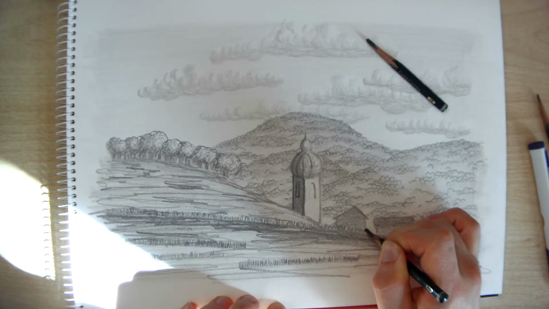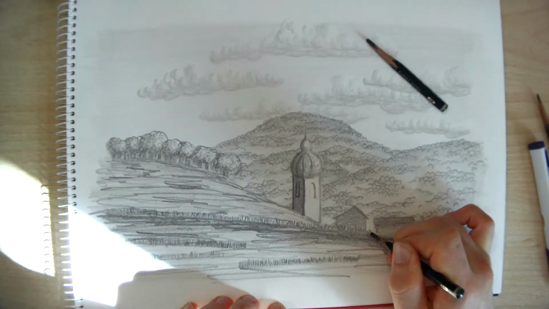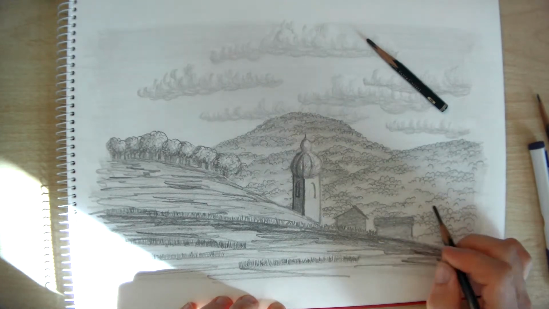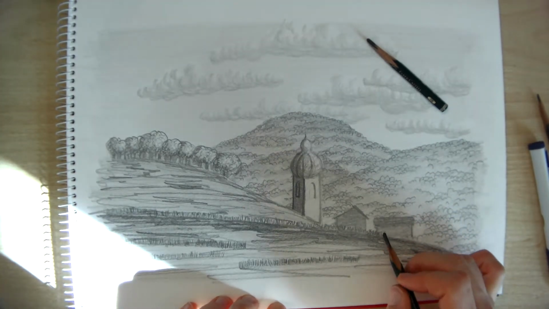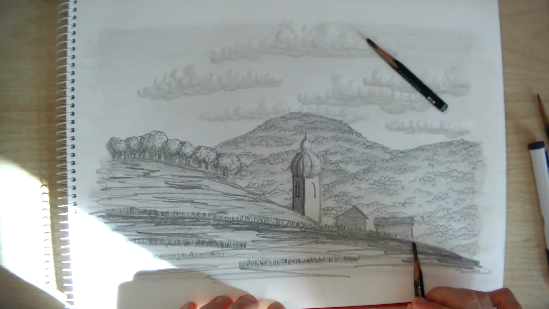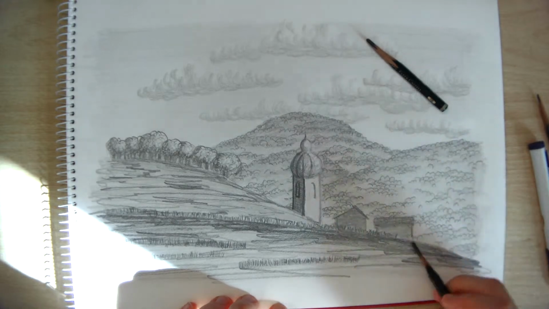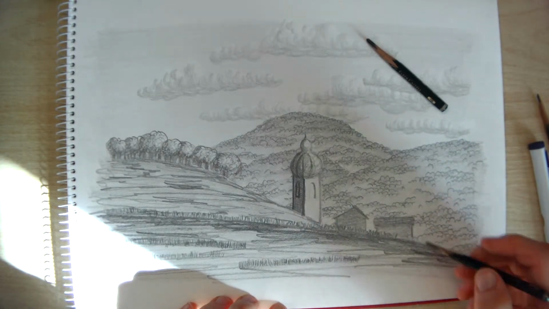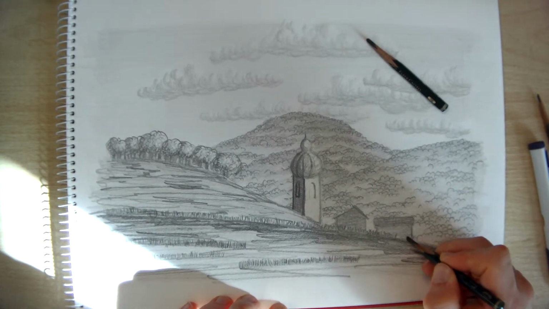And this is a nice way to close any gaps between the foreground and the midground, or between any type of layer. Right here you can see that this outline of the building stops a little bit above the next layer.